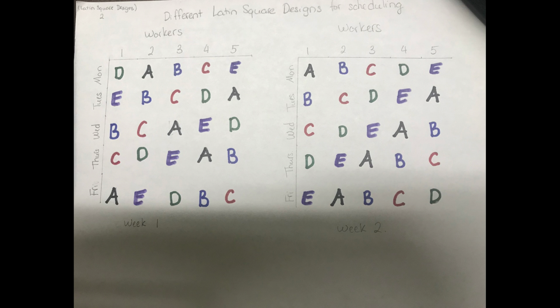An example of Latin square design being used is scheduling different workers on different days to test the efficiency of each worker on different machines. The columns in this case will be the different machines and the rows will be the days of the week. So in this case, the three factors that are being tested are the workers, the days of the week, and the machines, which are represented by the letters.